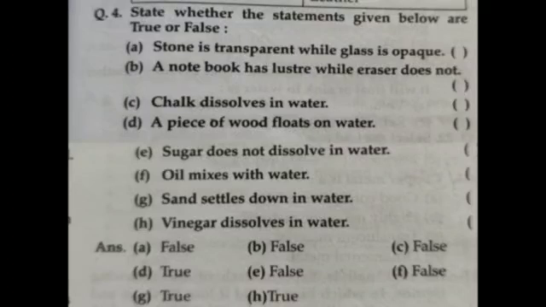Third, chalk dissolves in water. You had seen in the demonstration also, chalk does not dissolve in water. It always settles at the bottom. So this is a false statement. Next, a piece of wood floats on water. Now this statement is true.